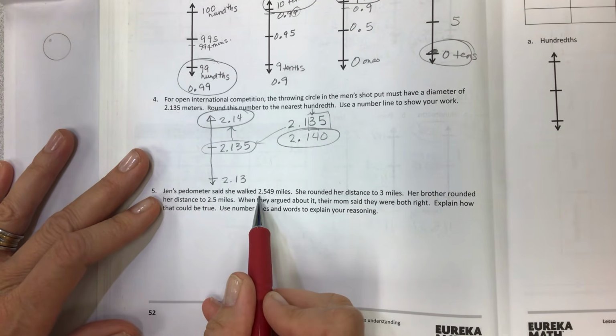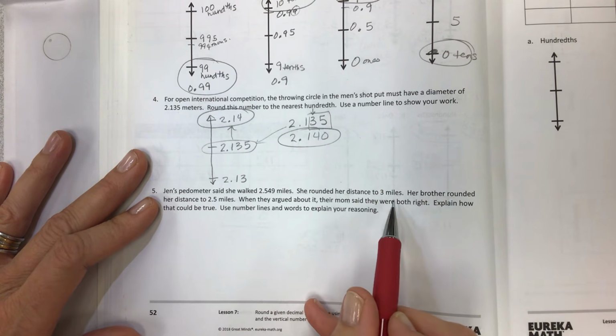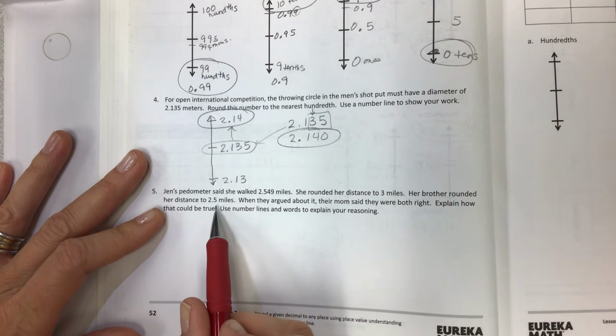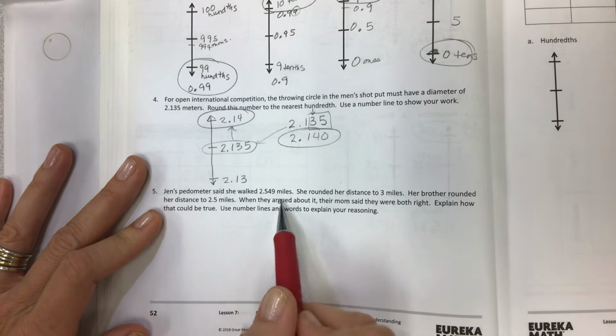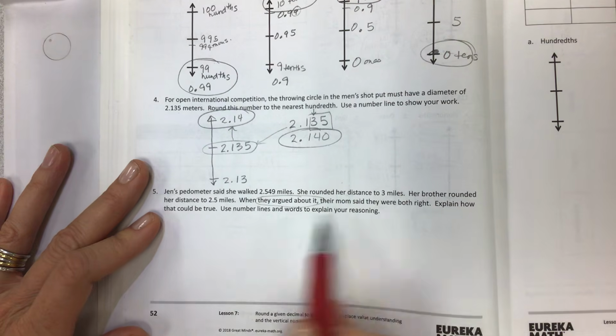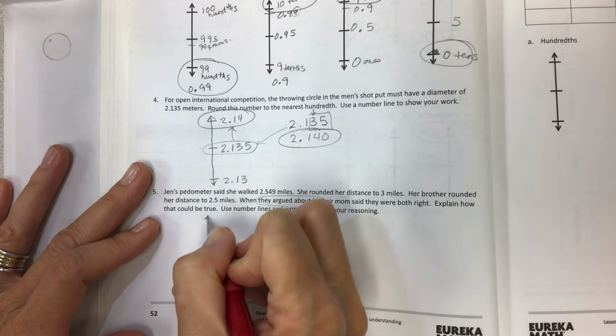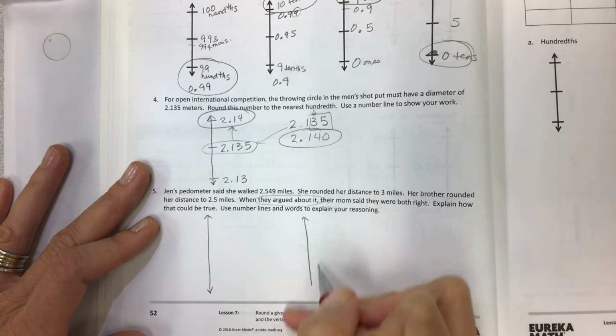Jen's pedometer said she walked 2 and 549 thousandths miles. She rounded her distance to 3 miles. Her brother rounded her distance to 2 and 5 tenths miles. When they argued about it, because that's what kids do, siblings, their mom said they were both right. Explain how that could be true. Use number lines and words to explain your reasoning. We'll use these pesky vertical number lines.